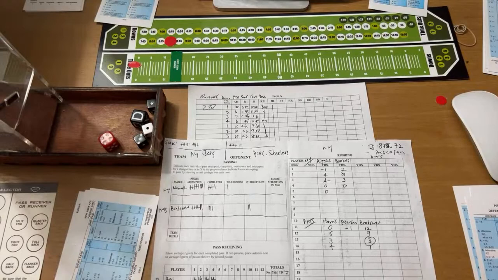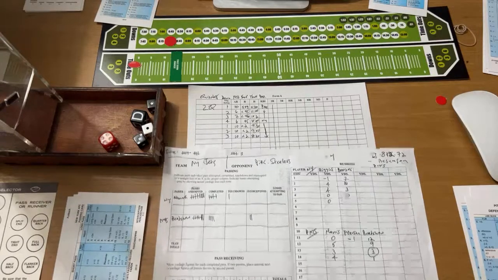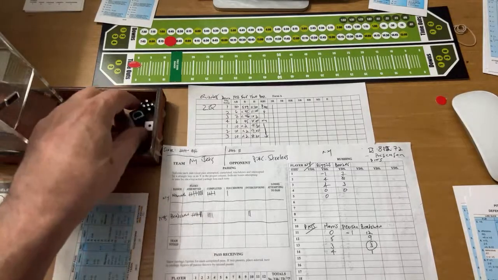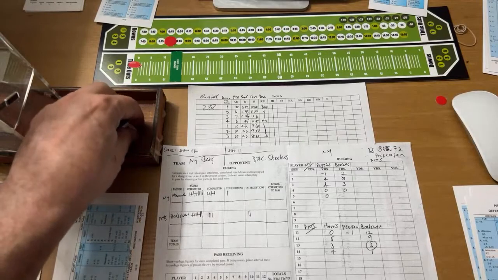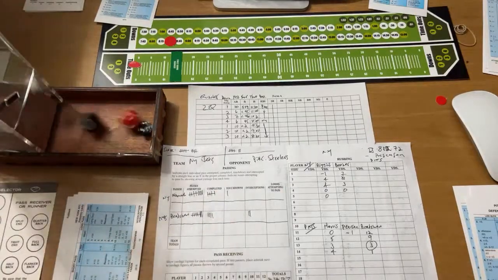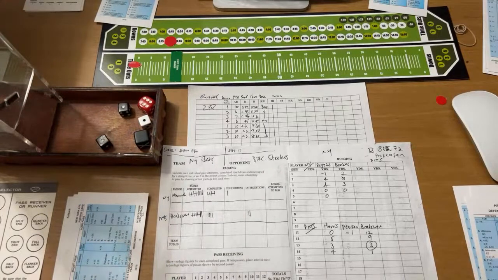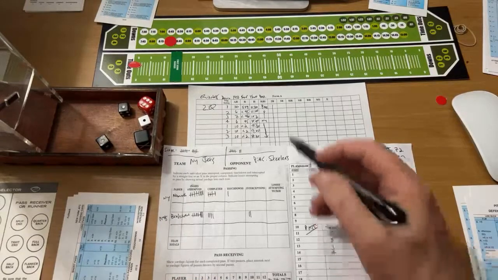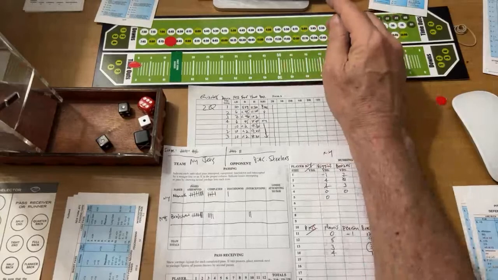Third and 10, we're going to go short to Bell. Actually, I'll go with Maynard now, the short pass, 3rd and 10. That's going to be another pass rush, but I remember I used to know how to do that. That looks like it's correct.